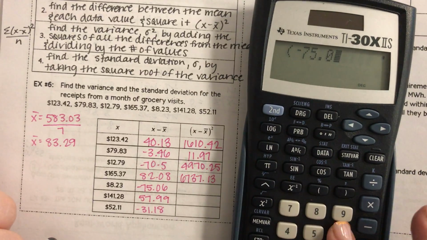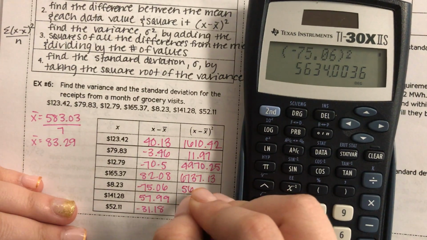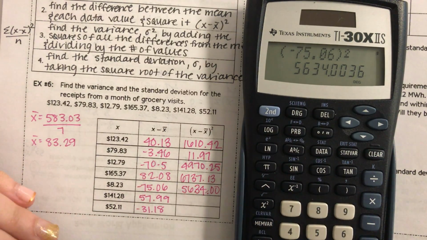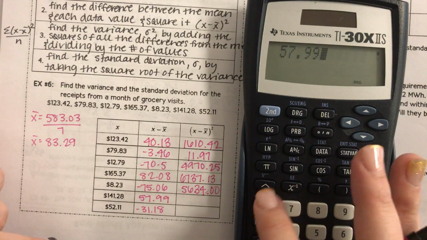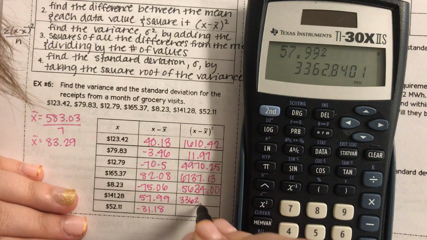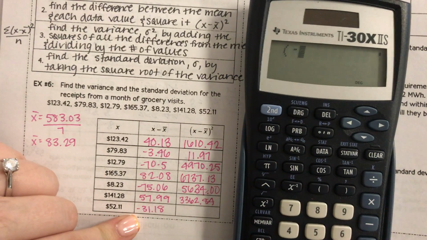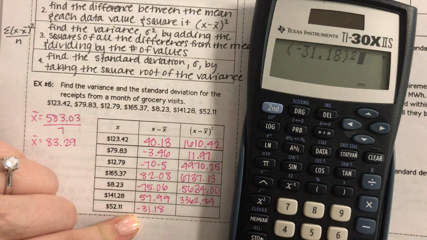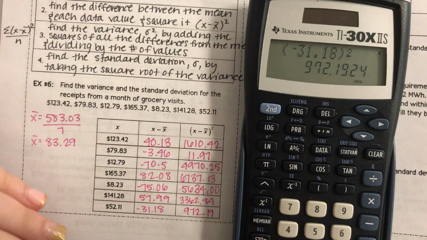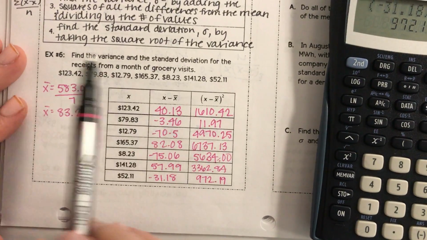Negative 75.06 squared. 5634.00. 57.99 squared. 3362.84. I know this is super exciting. And then negative 31.18 squared. 972.19. Okay, we found all of the squares. Yay, we did it.